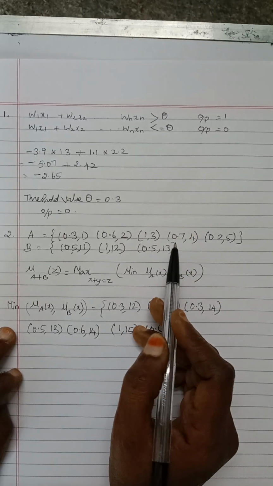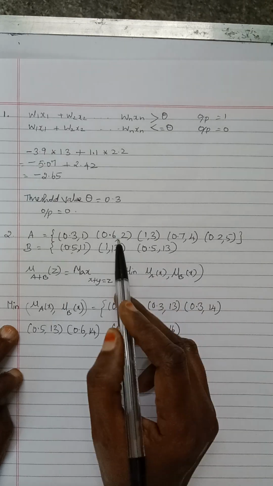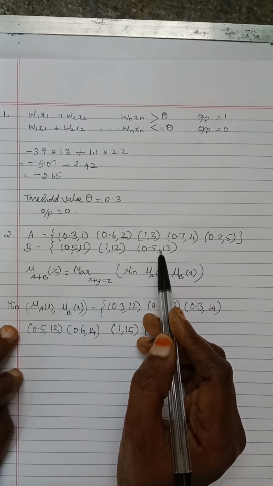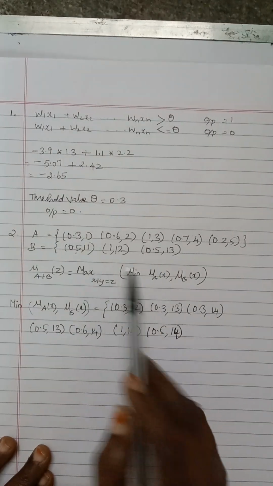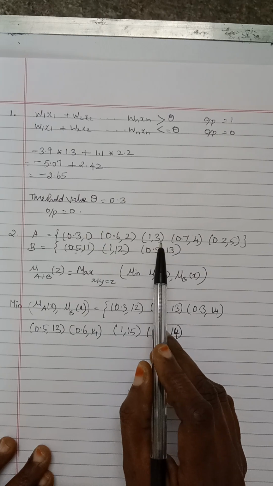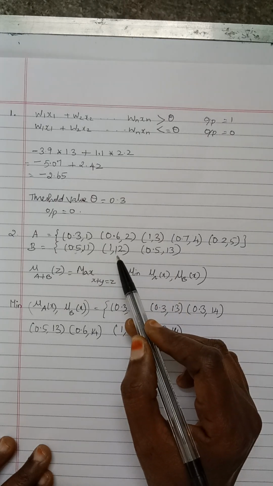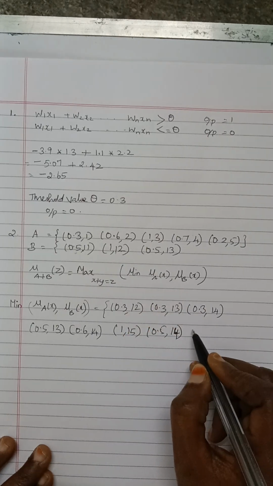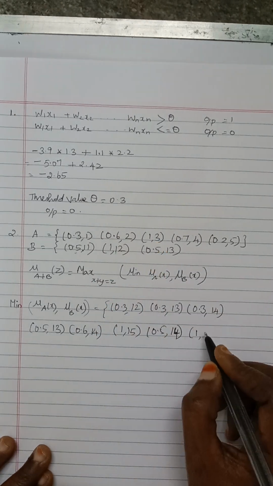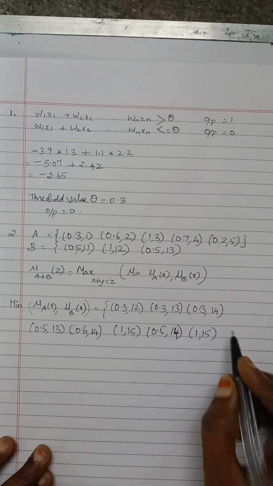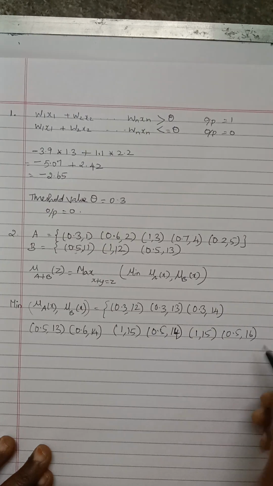Next value, 1 and 0.5, so the minimum will be 0.5, and then 3 plus 11 is 14. Next term, 1 and 1, the minimum will be 1, and the value will be 1 comma 12 plus 3, that is 15. Next 1 and 0.5, so the minimum will be 0.5, and 13 plus 3, that is 16.